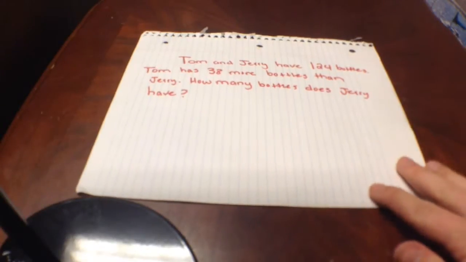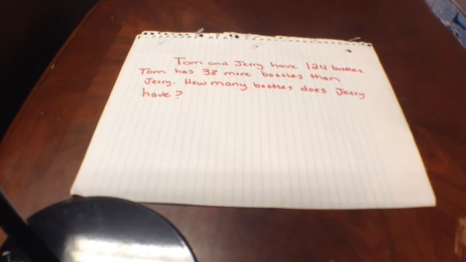Okay, class, so today we have a problem regarding Tom and Jerry. Now, Tom and Jerry have 124 bottles. Tom has 38 more bottles than Jerry. How many bottles does Jerry have?